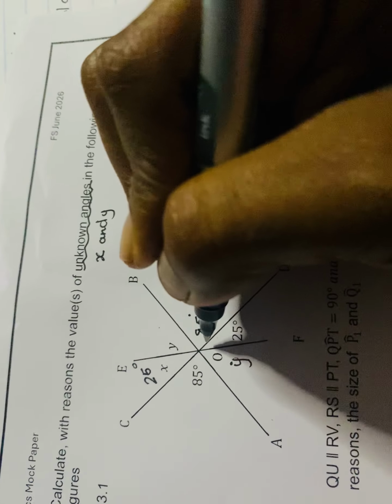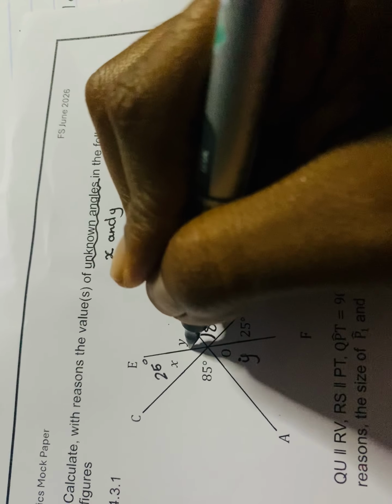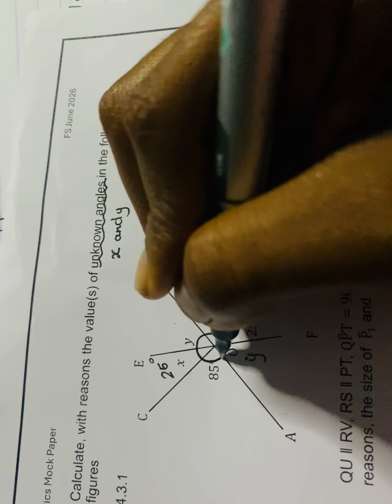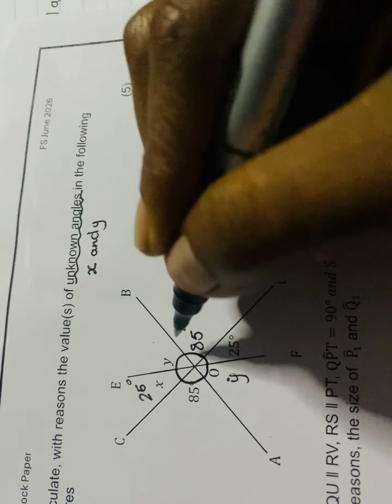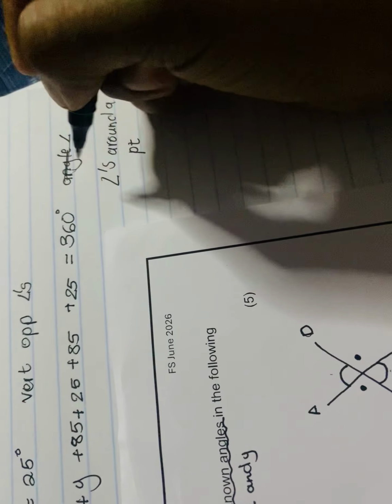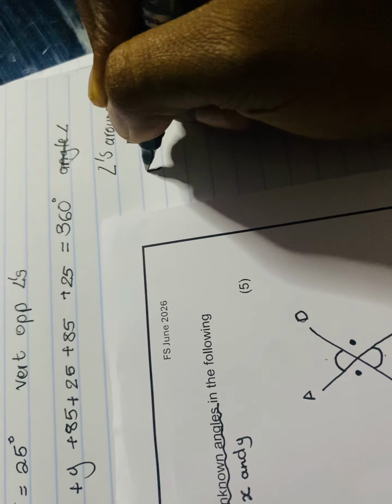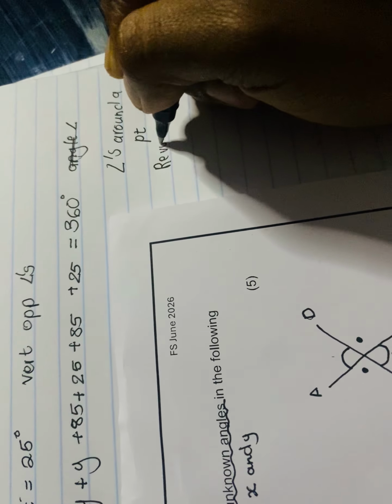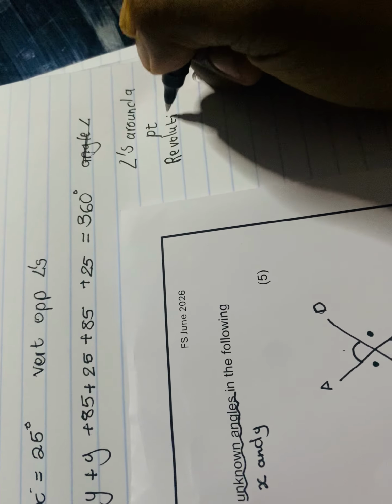So meaning this angle plus this angle plus that, all of them, they give us 360 because they form a revolution. That's why we're saying angles around a point, or you can say revolution.